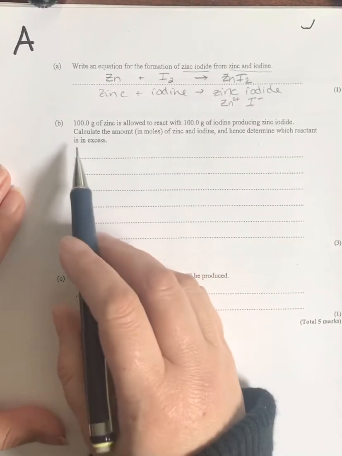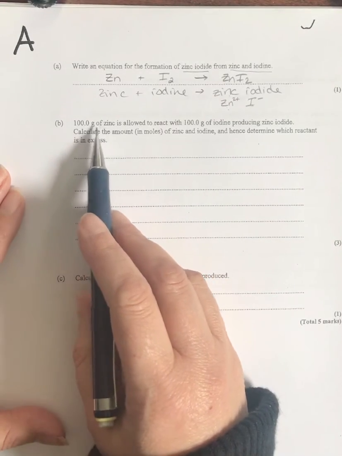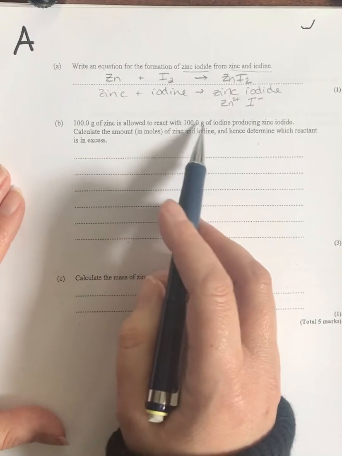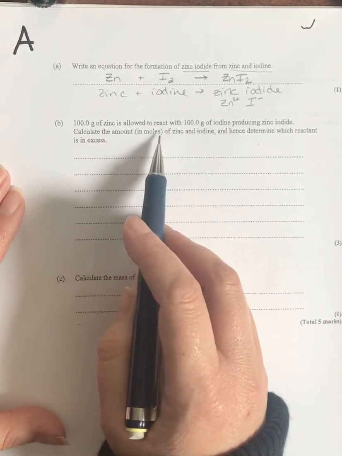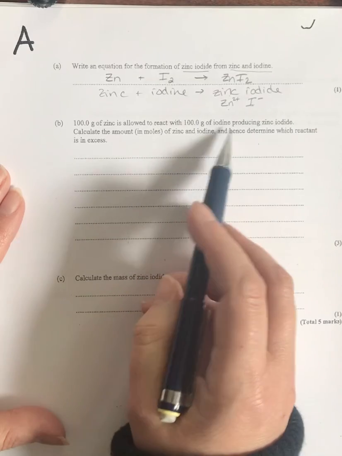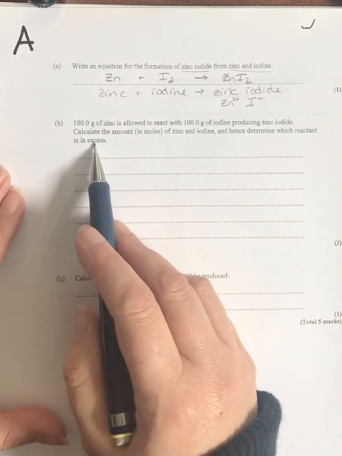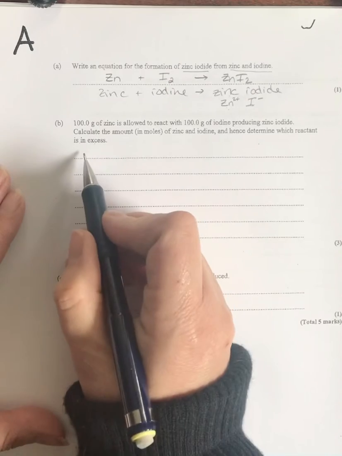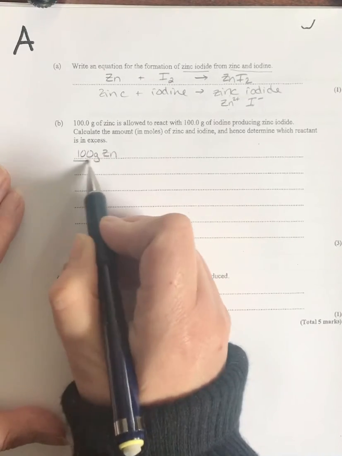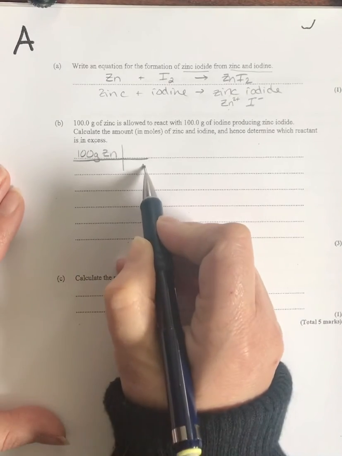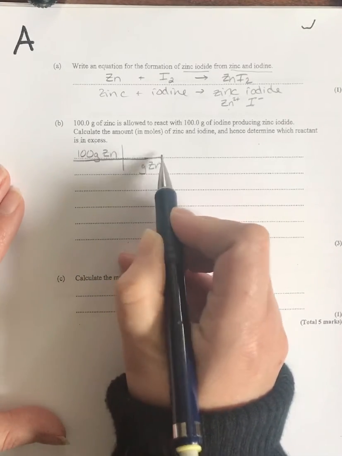Then I'm moving into part B. 100 grams of zinc is allowed to react with 100 grams of iodine, producing zinc iodide. Calculate the amount in moles of zinc and iodine, and hence determine which reactant is in excess. So I'm going to start with the zinc. 100 grams of zinc. I'm going to put that unit in the bottom of the first step.